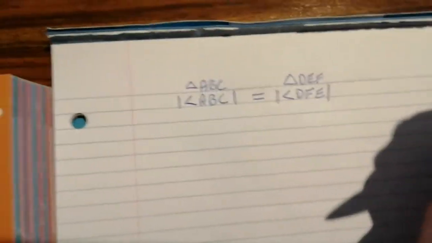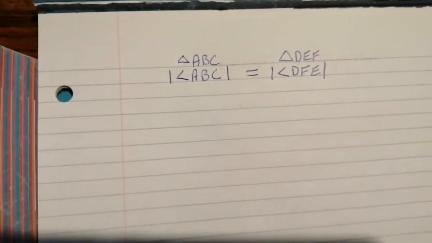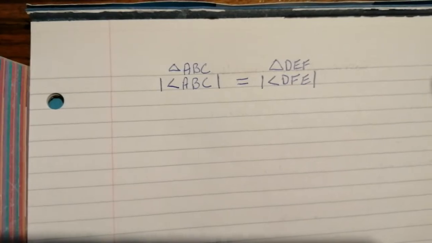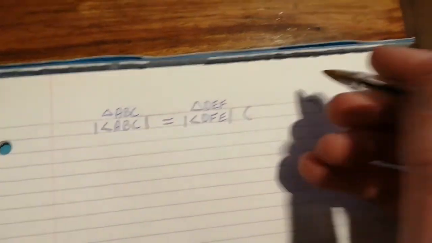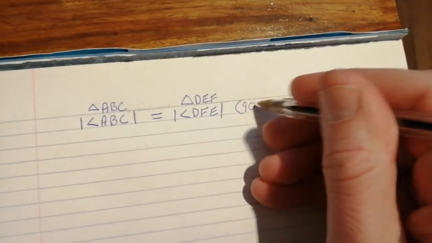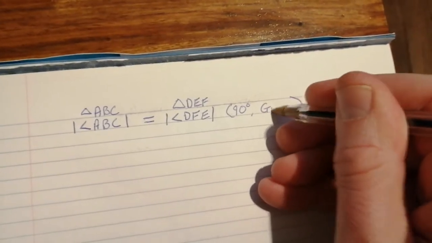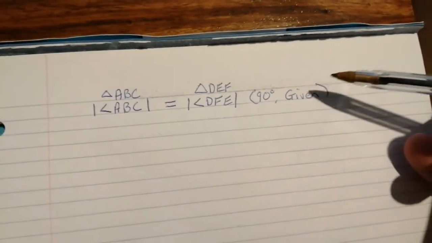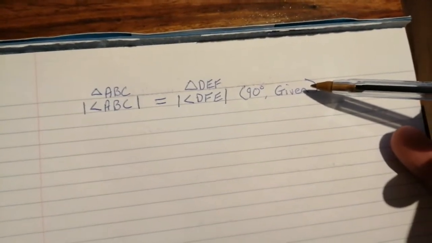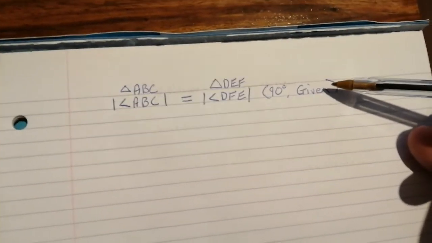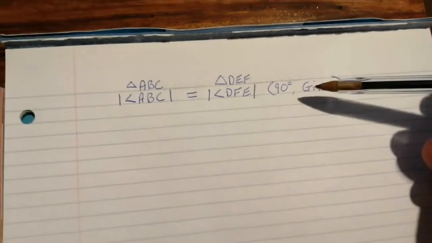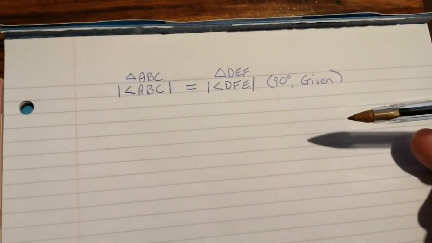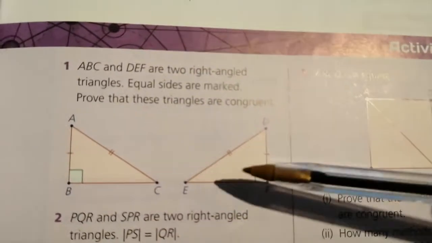We write that first for each of the three items in whatever we're using, RHS or SAS or whatever, but then we must put a justification in brackets afterwards each time. Now in this case, all we're going to write is 90 degrees and given. By given, what we're saying is they've told us it in the question. It's been given to us. We didn't have to work it out or prove it using geometry. It was given to us. For this first example, it's going to be pretty much given all the way down, and in the next example, we'll show you ones without given. Okay, so that's the right angle.